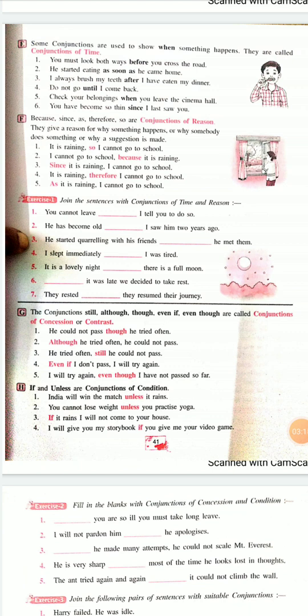There is another conjunction of reason. Again, since. Most common is because. I could not come on time because it was raining. Here you are giving a reason. Why? Because. Therefore, since, as, so. These are all conjunctions of reason. On the basis of that, I am sure you can do exercise 1. That should not be at all difficult for you.